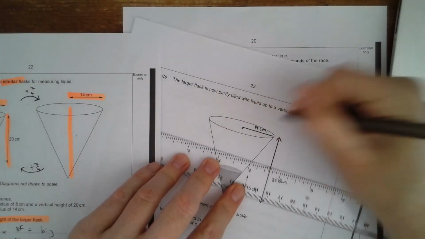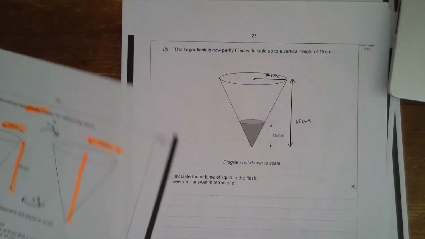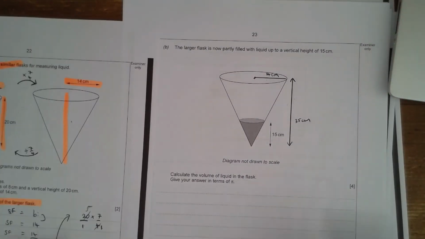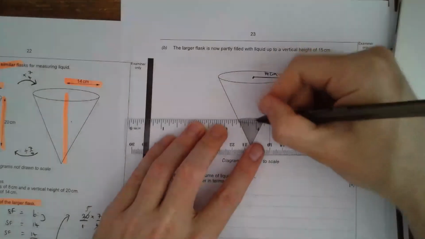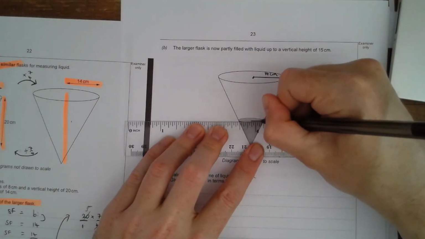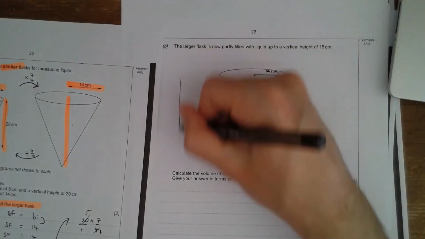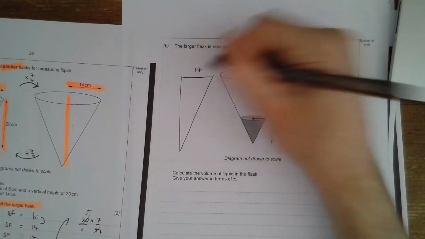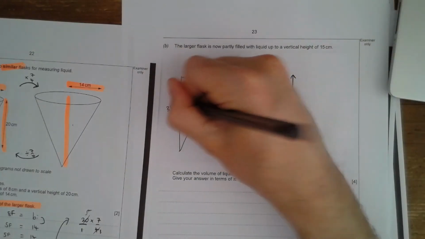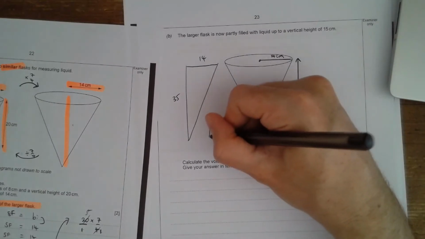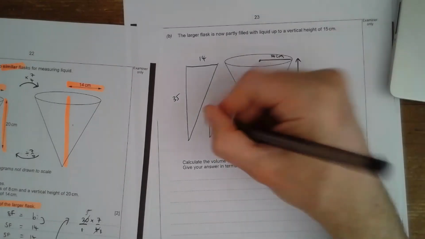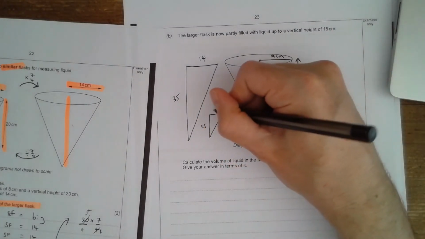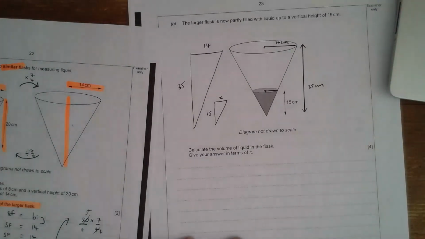They told us that in the last question. It's then asked us to calculate the volume of the liquid in this flask. So I want to know what the radius of this little guy here is. We're looking at this within a scale factor in itself. Effectively, I've got a big triangle where I know that's 14 and I know that's 35, and then with the same angles because it's within there, I've got this is 15 and I don't know what this is, so I'm going to call it x.